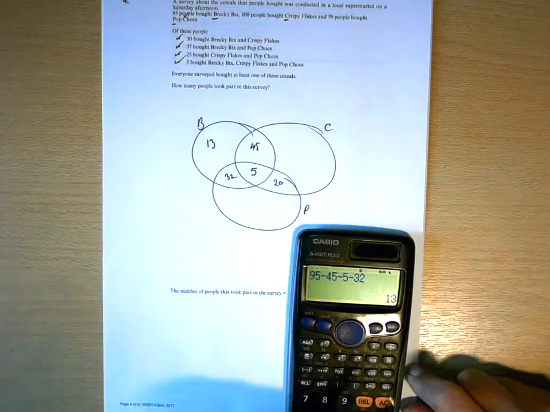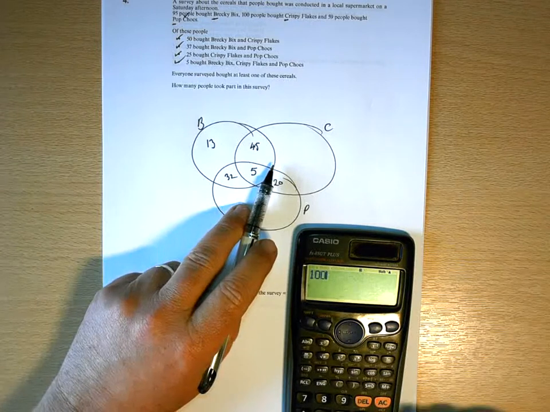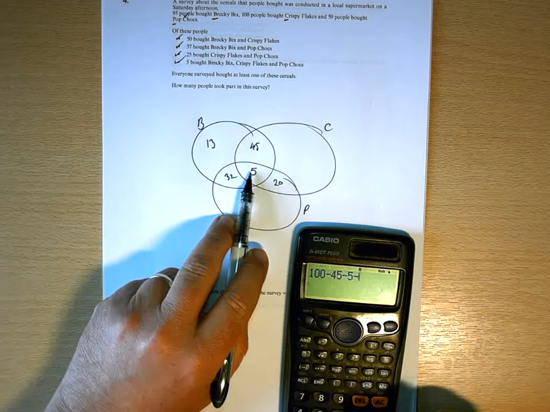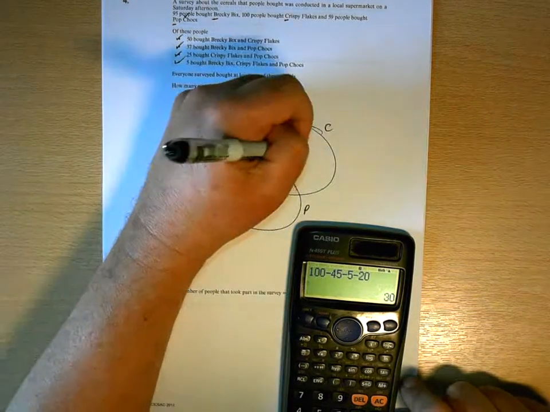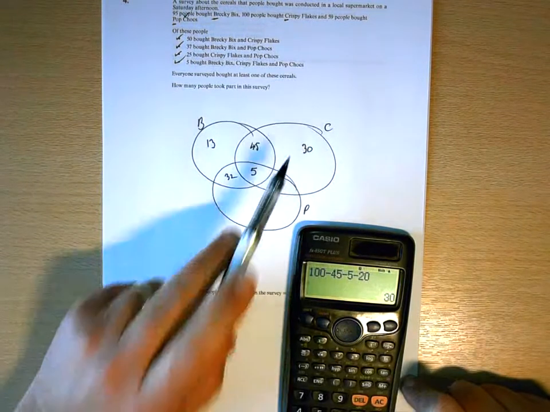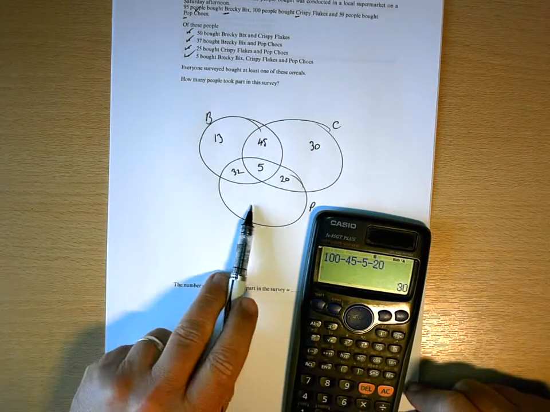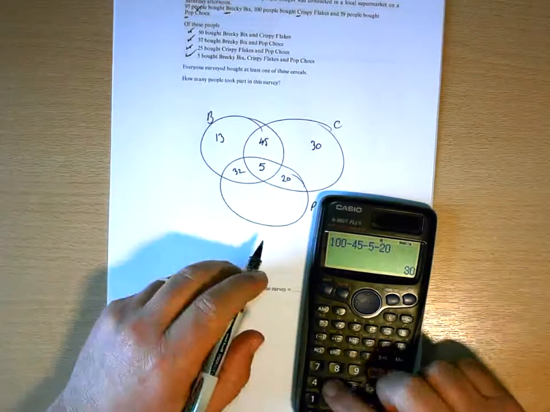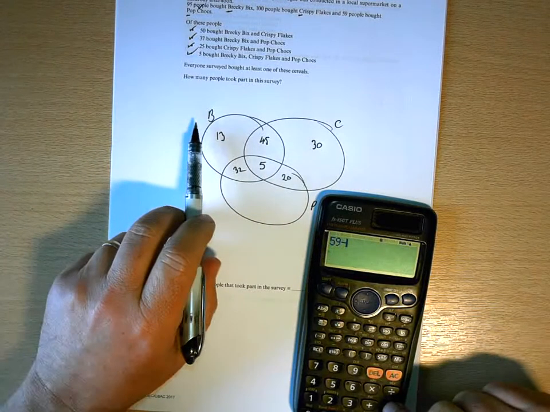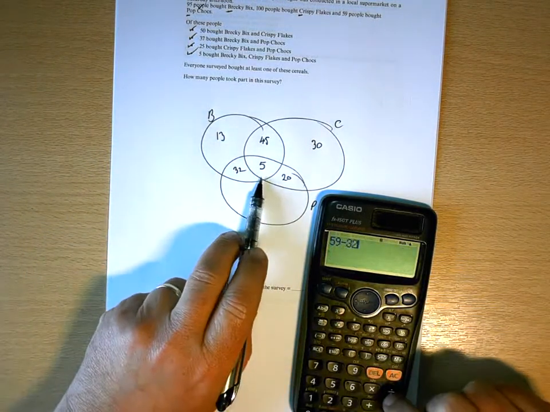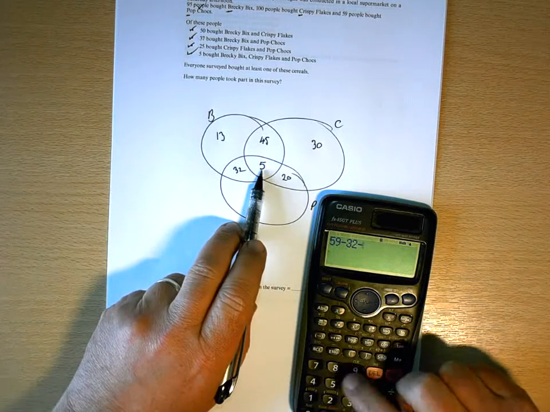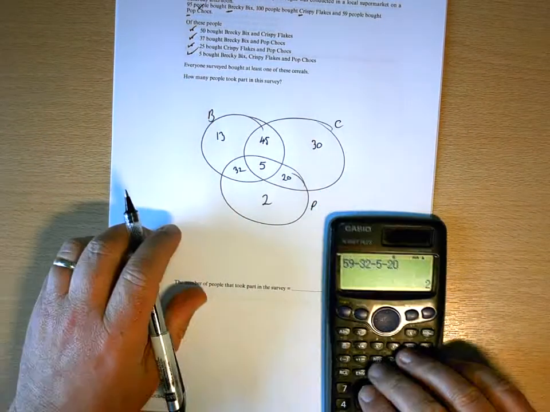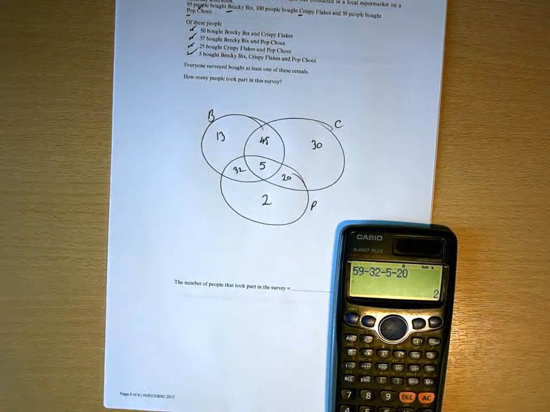Dealt with. 100 people bought Crispy Flakes. Of those 100, there were 45, 5 and 20 that we already know about, leaving 30 that bought Crispy Flakes only. And then finally, for the Pop Chocks, we've got 59 less 32 less 5 less 20, so only 2 bought Pop Chocks only.